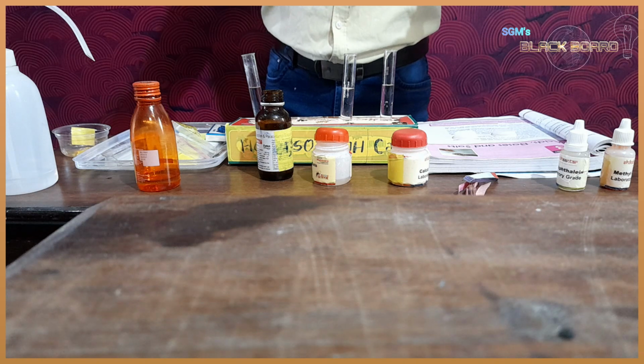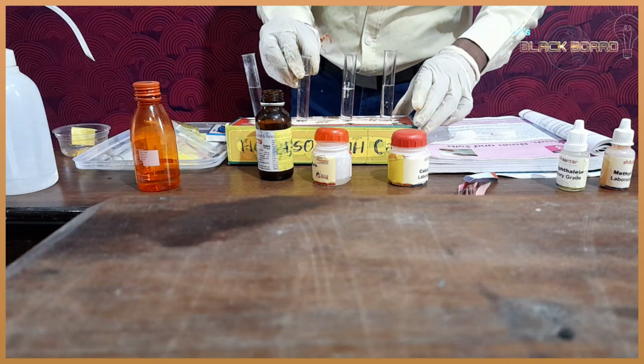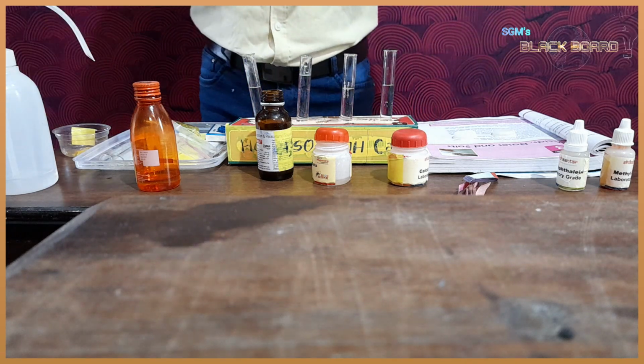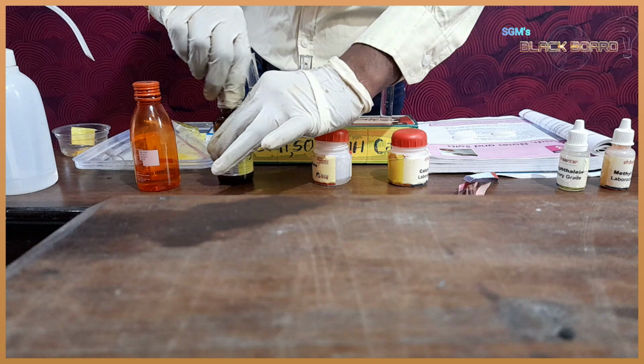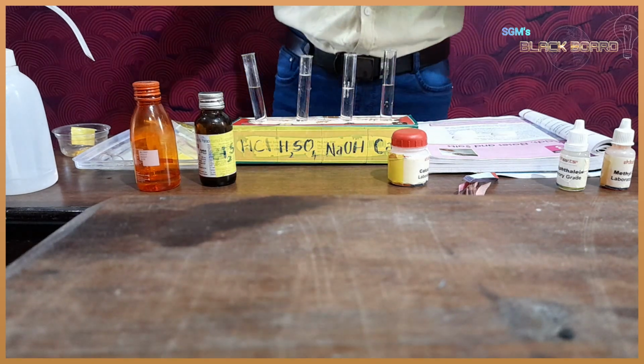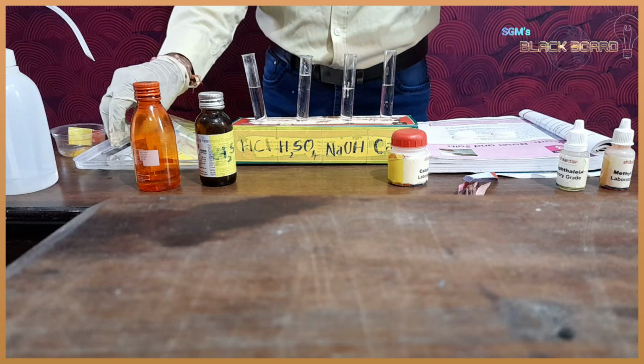This is dilute sulfuric acid. Immediately we have to keep the bottle closed.